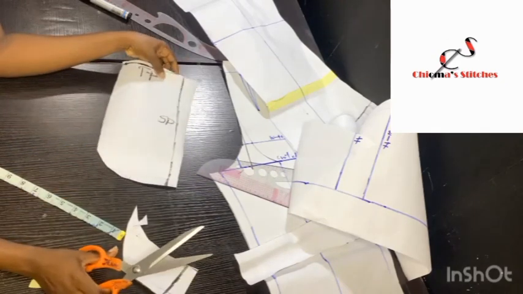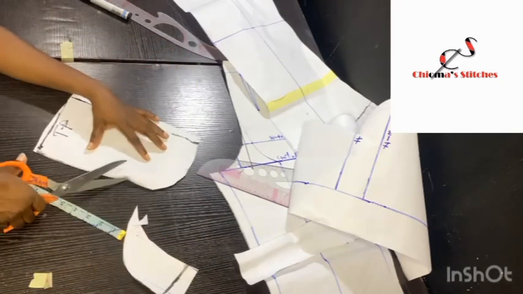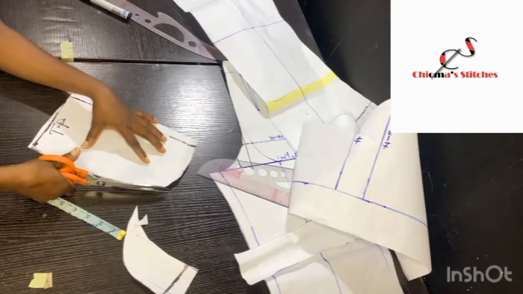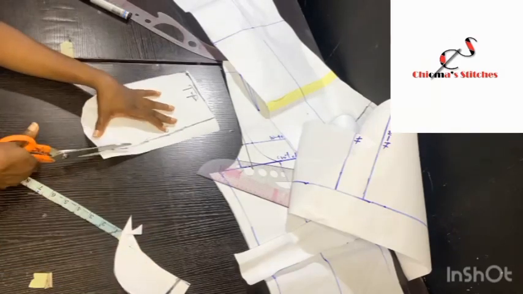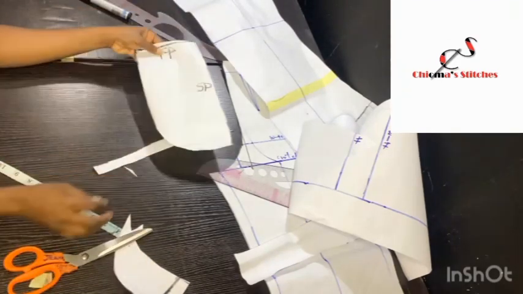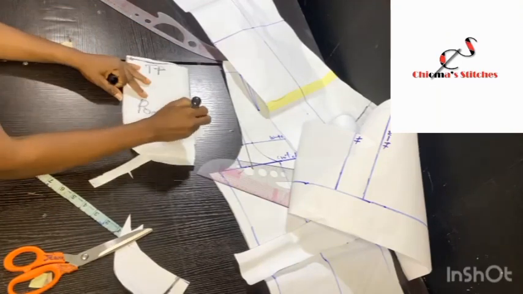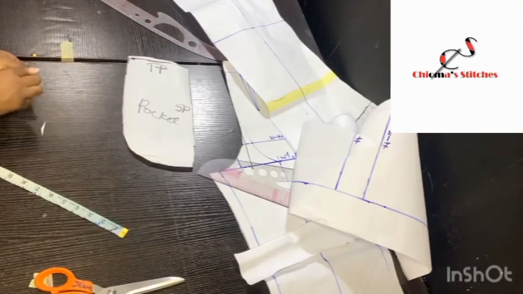Now this is better. This is absolutely better. So this is the pocket. Let's start transferring to fabric.